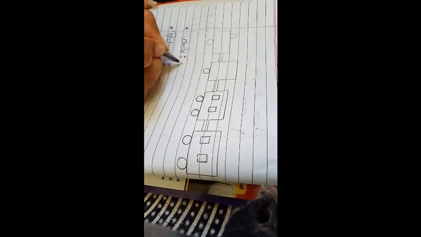Okay, so 1, 2, 3, 4, 5, 6. How many circles are there? 6. So in front of circle, what will I write? 6. Because how many circles are there in this picture? 6. So 1, 2, 3, 4, 5, 6. So I will write here 6 in front of circle.